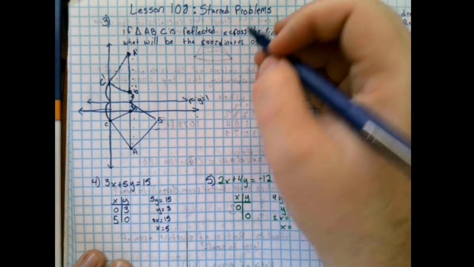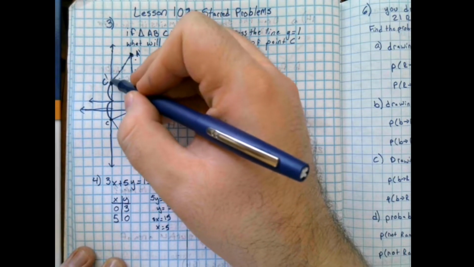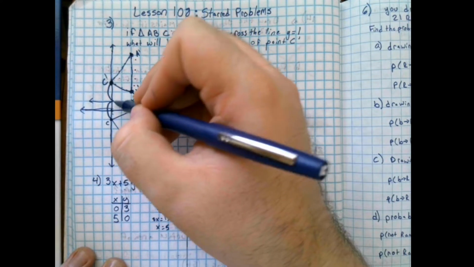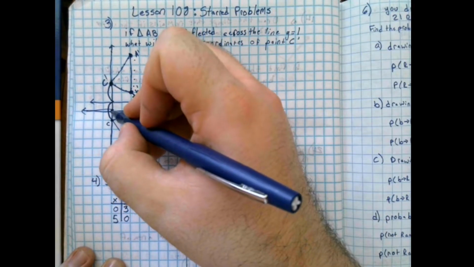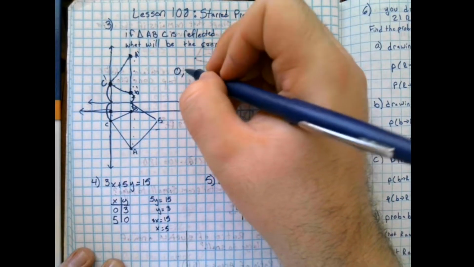Now, it wants to know what are the coordinates of C prime. Well, this right here, it looks like it might be 0, 2, but remember that this is the line y equals 1. So that means down here my axis, so up 1, 2, 3, and it's 0, 3.